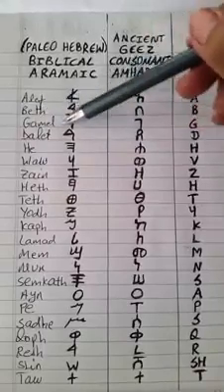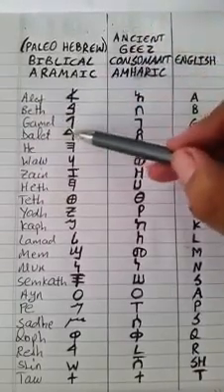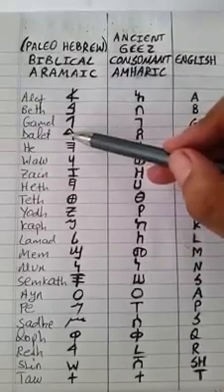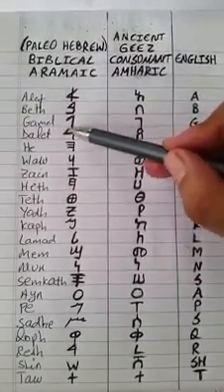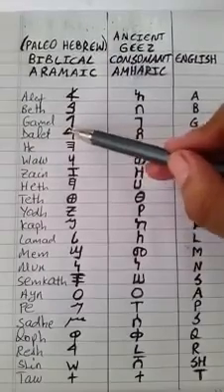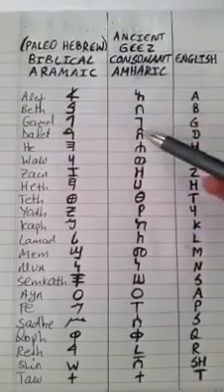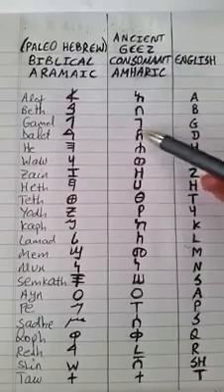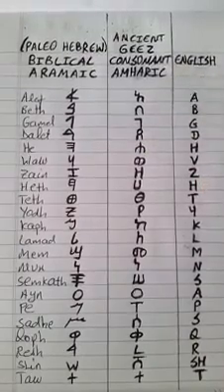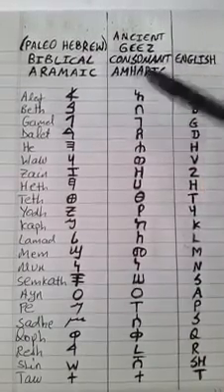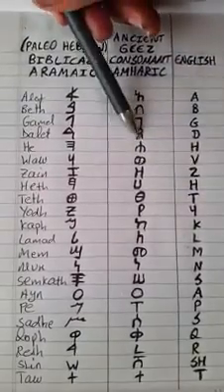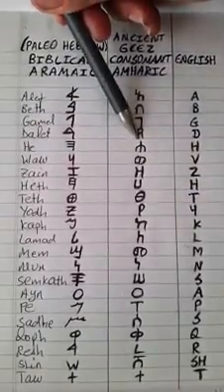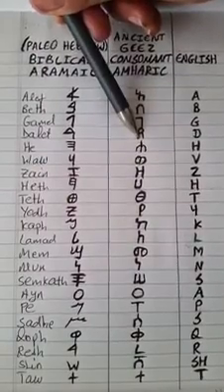The fourth one is Dalet, represented by this symbol. As you can see, here it's a triangle, then this. In Amharic it is a circle here and this. And if you take this part away, you can see it is similar.